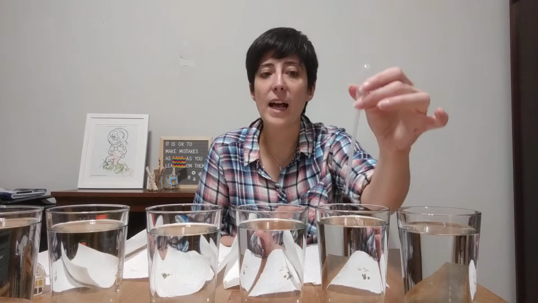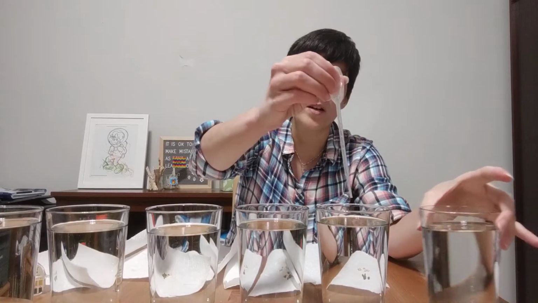Now I'm going to keep these in an area for a couple of days so that they can germinate. And then once they've germinated, we'll count how many germinate in each group. Now, because this just had pure water in it, I'm not adding any more acid into this one when I move to this one next.